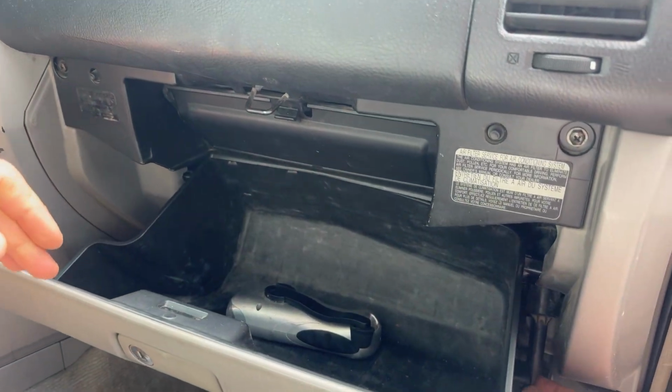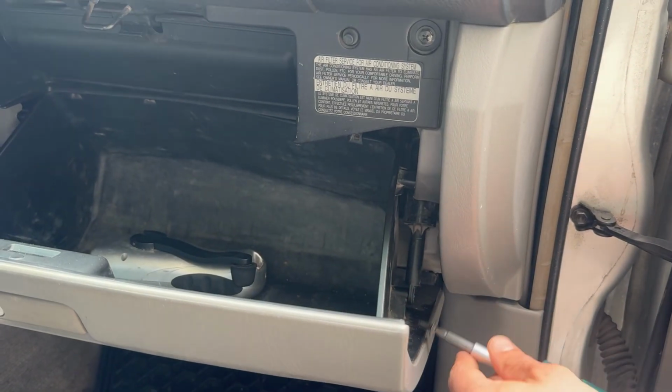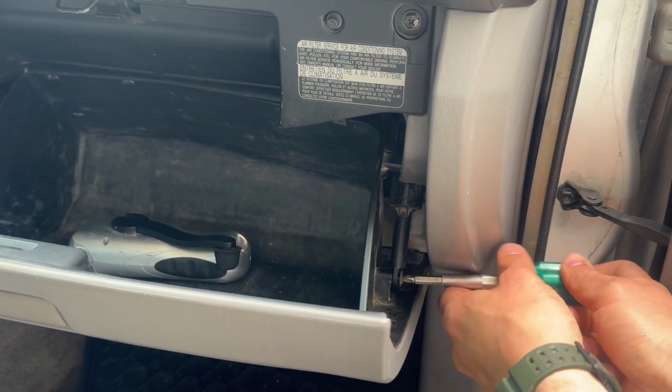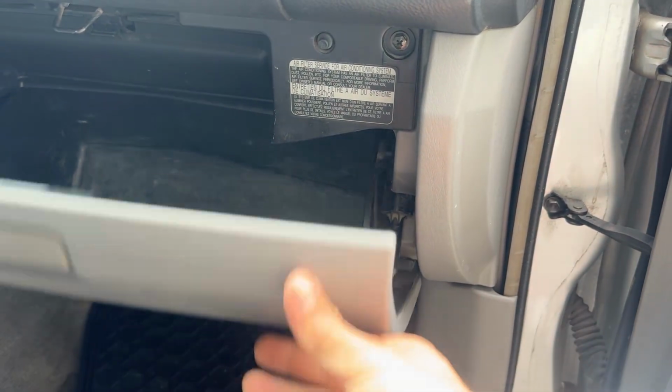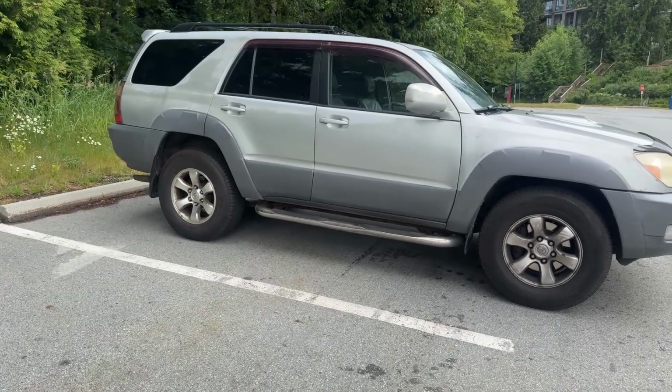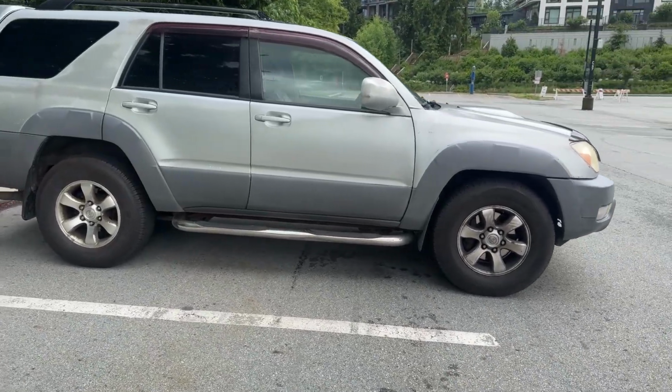Perfect. And the last step, the last point for us, is to put back our screw using the screwdriver. There we go. That was a short video on how to replace a cabin filter in a Toyota 4Runner.